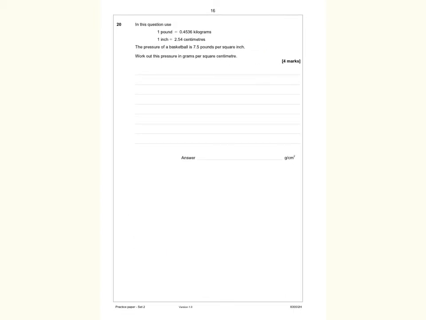So question number 20, it says, in this question use 1 pound equals 0.4536 kilograms and 1 inch equals 2.54 centimeters. Here they're telling us the pressure of a basketball is 7.5 pounds per square inch. Work out this pressure in grams per square centimeter. Now, pressure is normally force over area. So here we've got some mass per square inch, and we need to change the units, work out this pressure in grams per square centimeter.